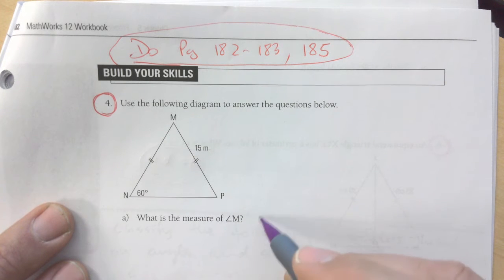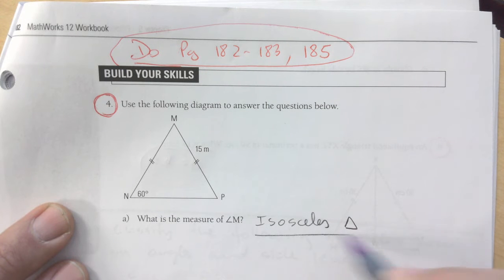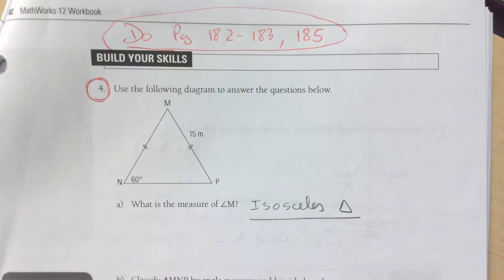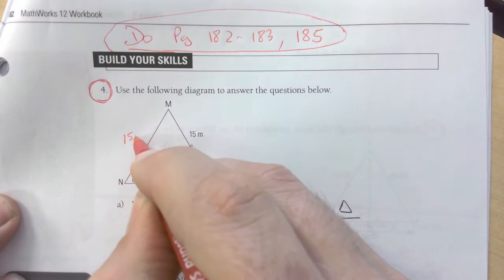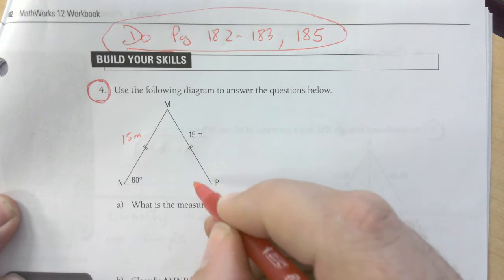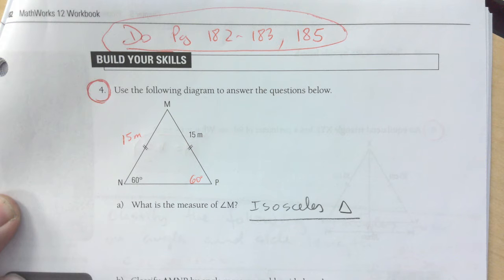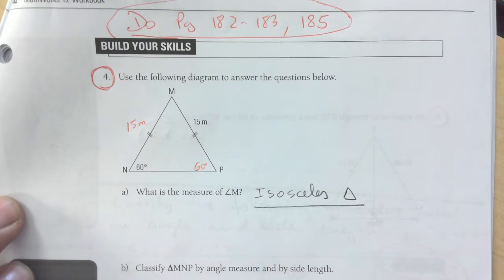You would have to realize that this is an isosceles triangle. Since these two sides have the same markings, you can conclude two things: that this is also 15 and that it will also be 60. At the very least, it's an isosceles. We're probably going to find out more. So it's 60 degrees. Angle M is 60 degrees. That's it.